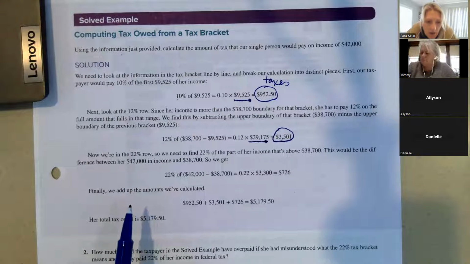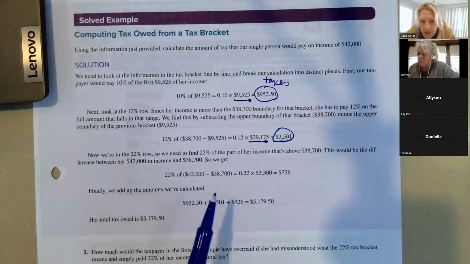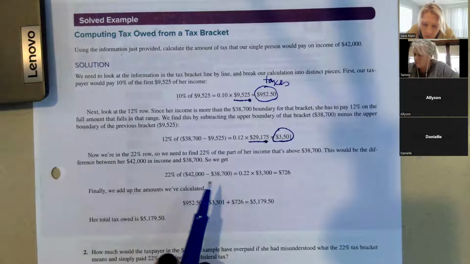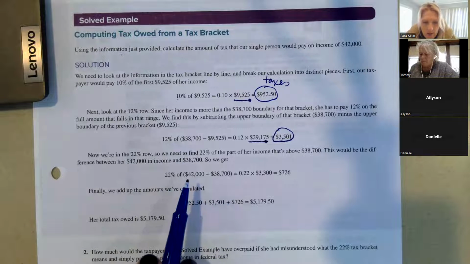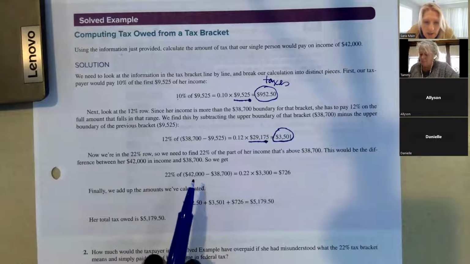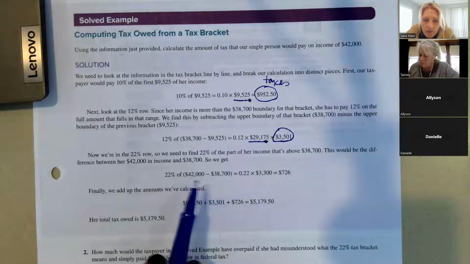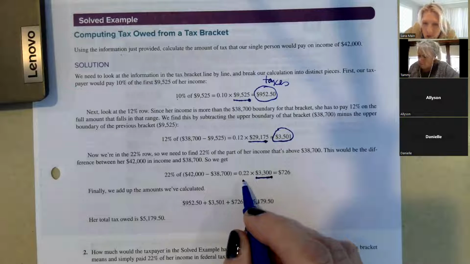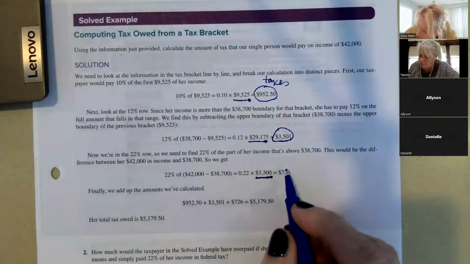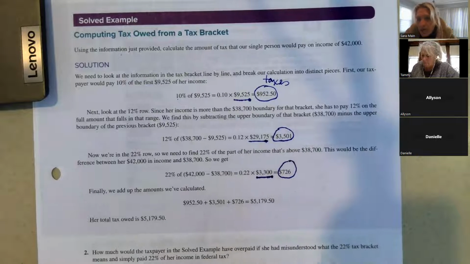Now, next we're in the 22% category. So we just kind of bumped into that category, right? The bottom is 38,700, and we just slightly bumped into there. So we're going to take 42,000 and subtract the top of the previous category, 38,700, and find the difference. So the last little 3,300 of her income is going to be taxed at 22%. So 0.22 times that. So the amount of taxes she pays in that 22% is only 726.